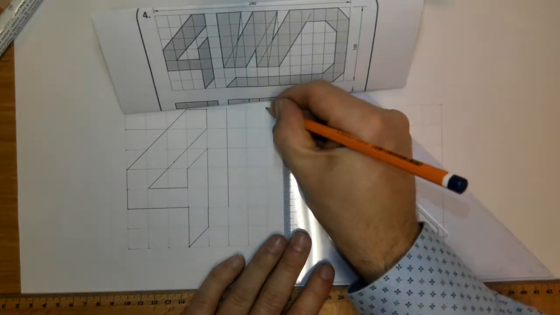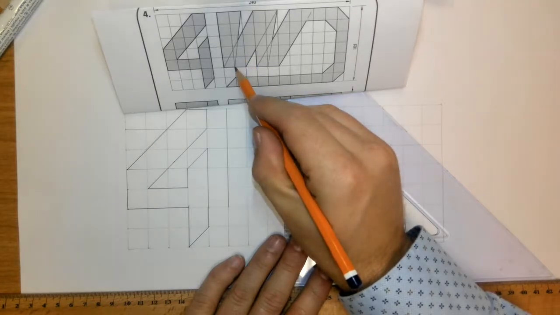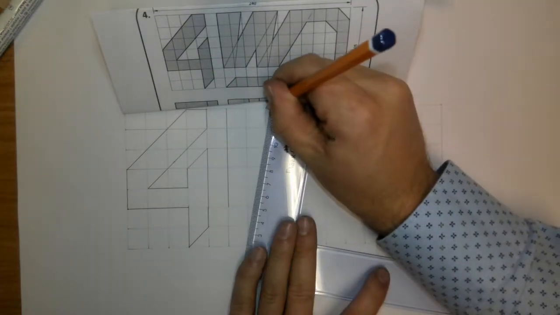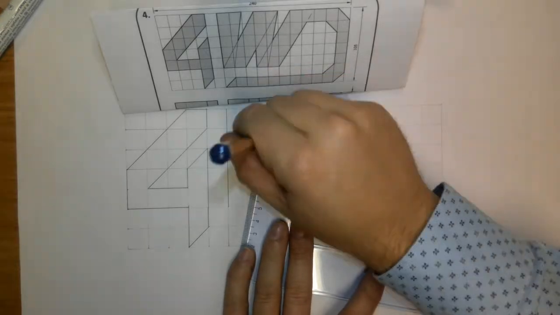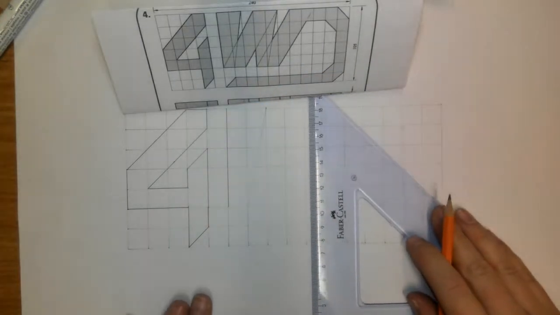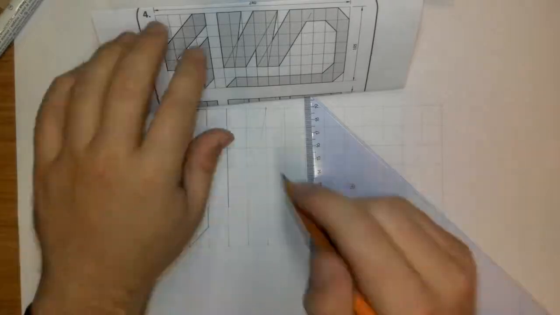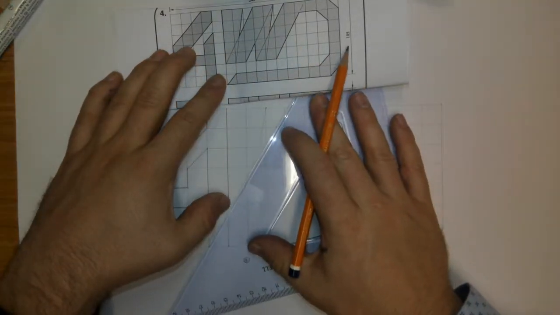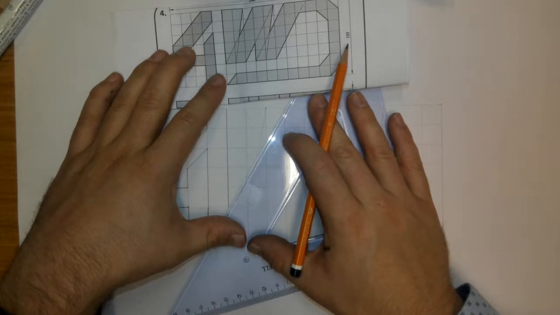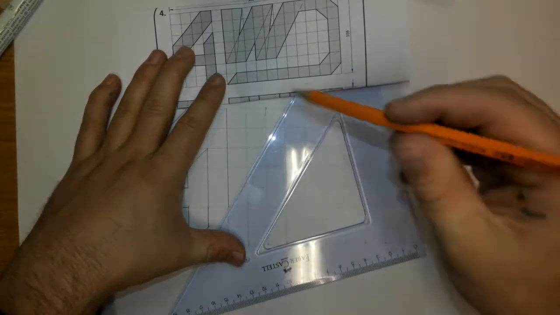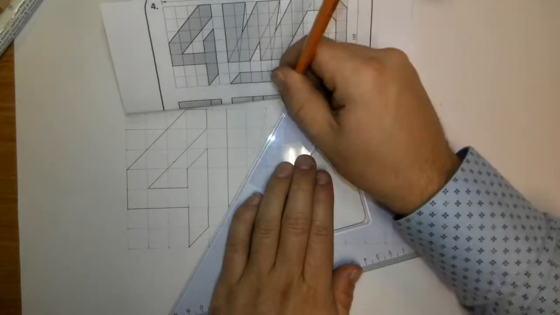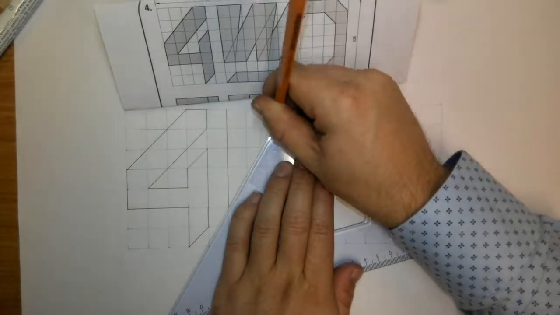Over 2. Joins to 1 in from the bottom of the W. So there I go. Okay, then next slope line is going up, starting from the bottom left of the W, going 3 squares over from the top. Mark them in, and I can heavy the portion from where they intersect.